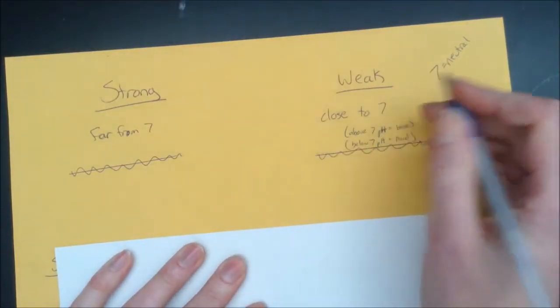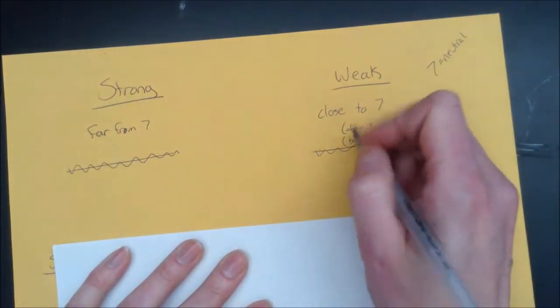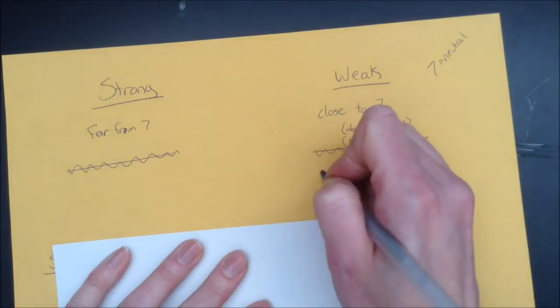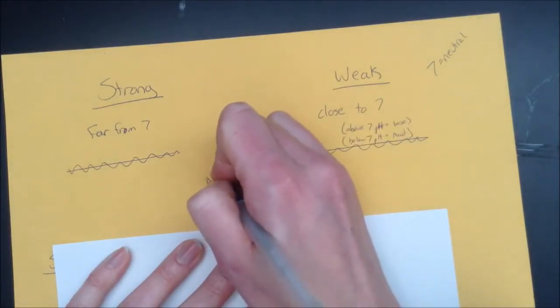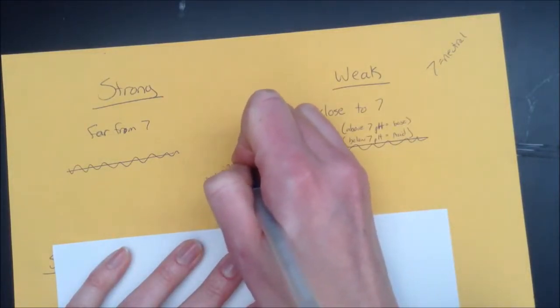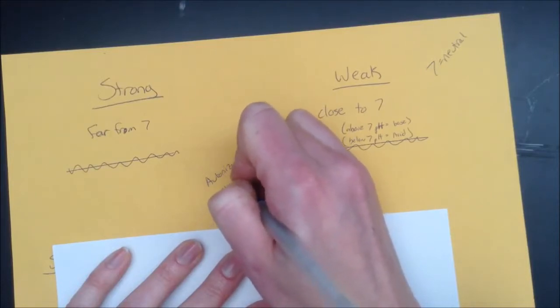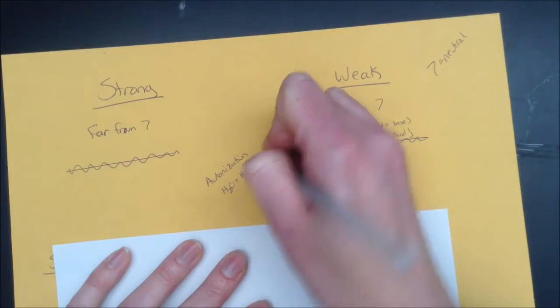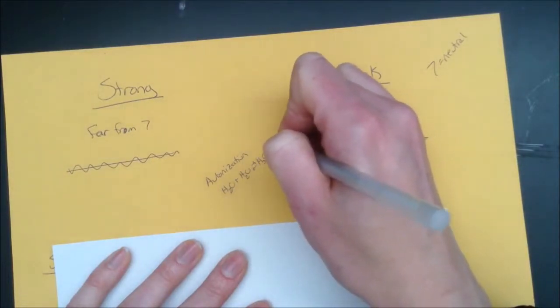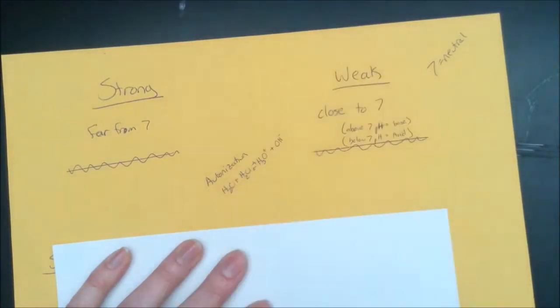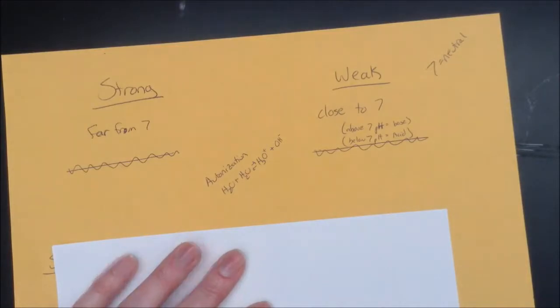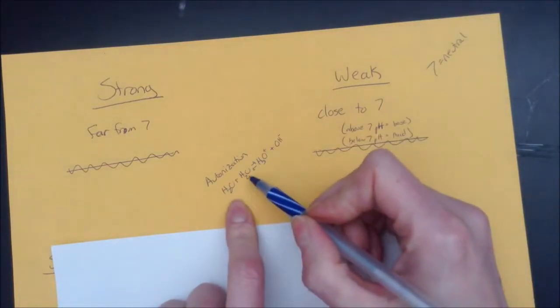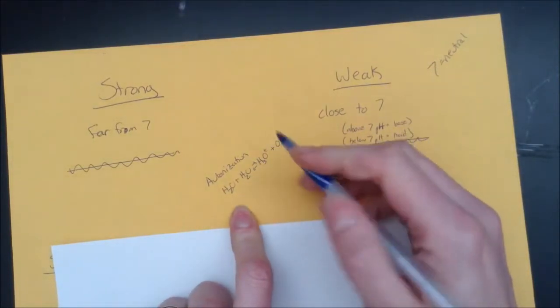So when we dissolve our substance in a weak solution, remember auto-ionization: that H2O gets together with that other H2O, and we get some hydronium, which is the positive, and some OH, which is the negative ions that are floating around. In water, sometimes not everything breaks apart.